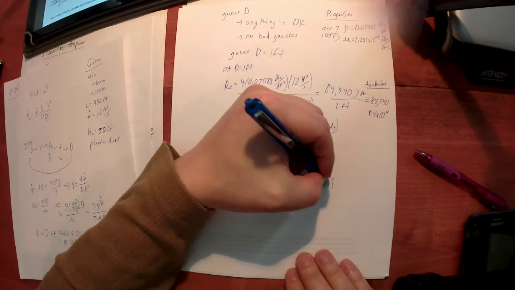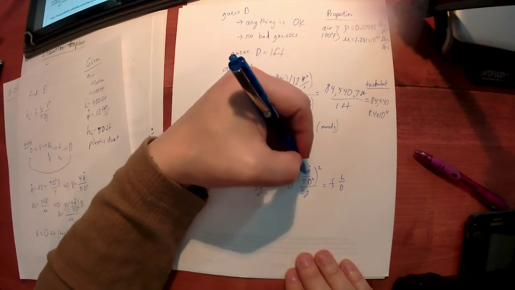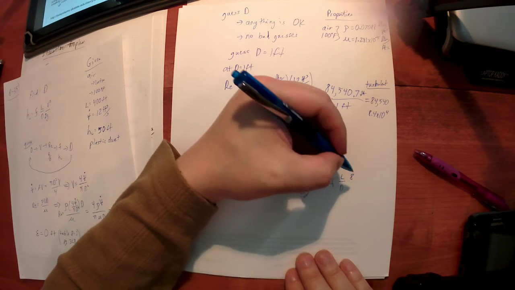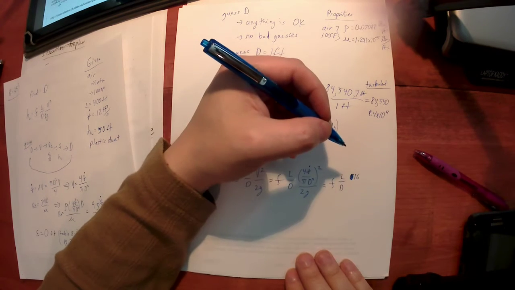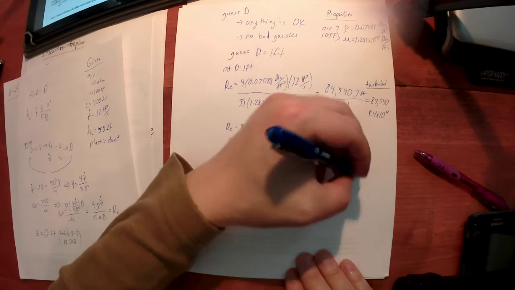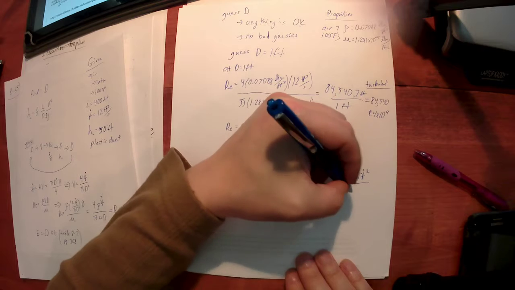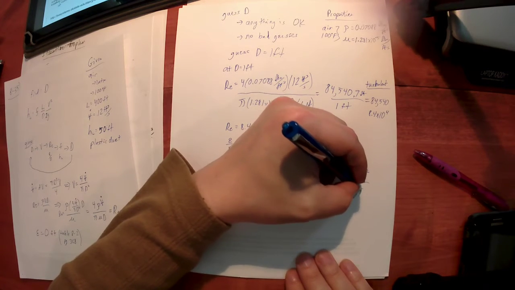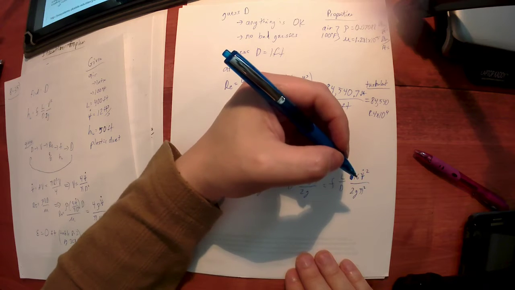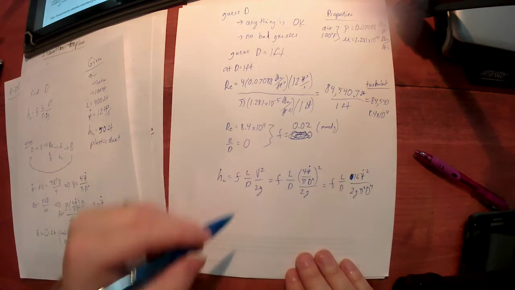This is equal to F L over D. Let's see, if I do this square real quick, 4 squared is 16, V dot squared, divided by 2G pi squared D to the 4th.